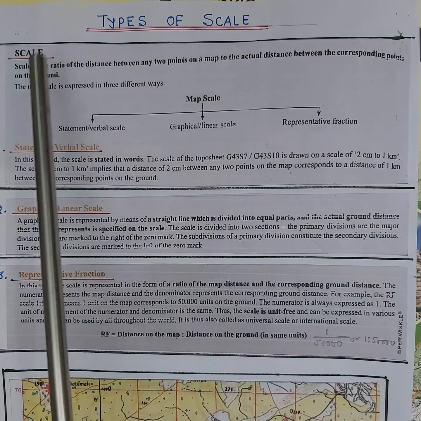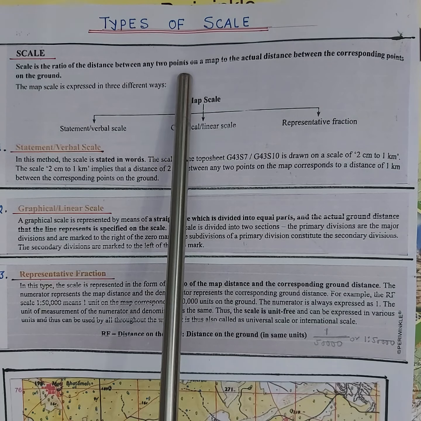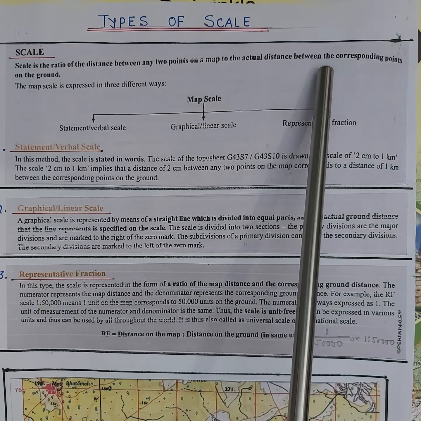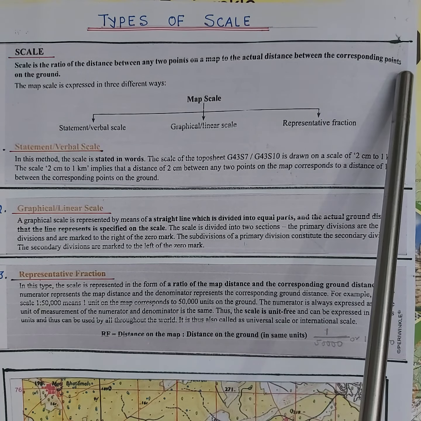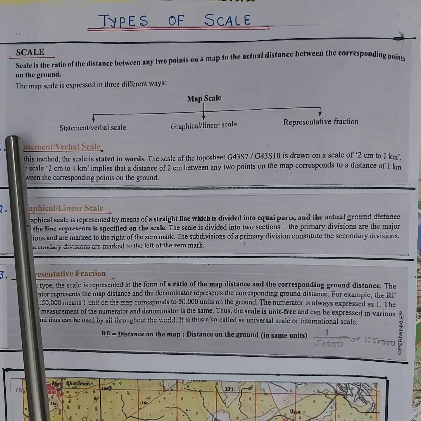So again I am reading, a scale is the ratio of distance between any 2 points on a map to the actual distance between the corresponding points on the ground, same 2 points on the ground.